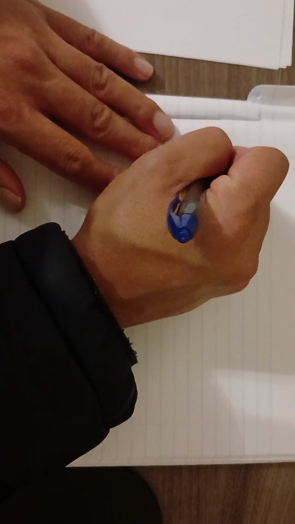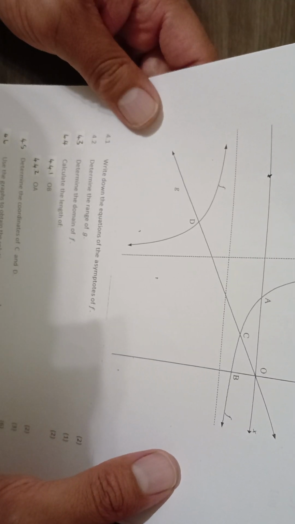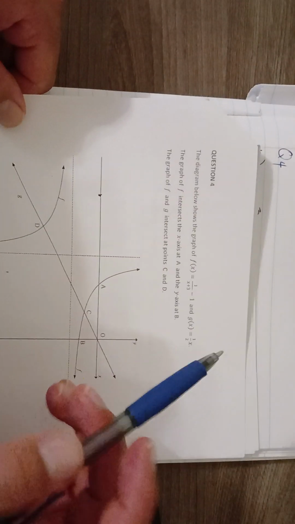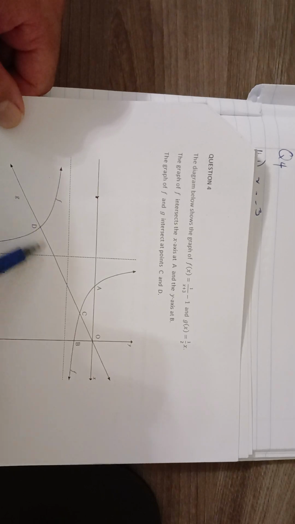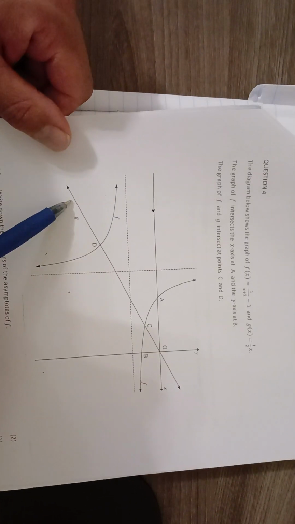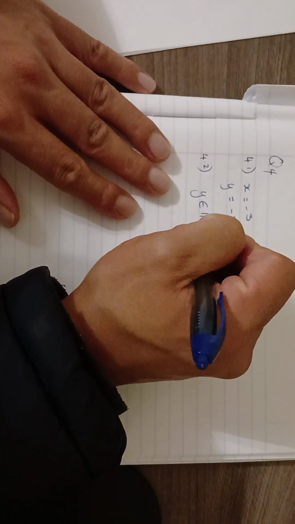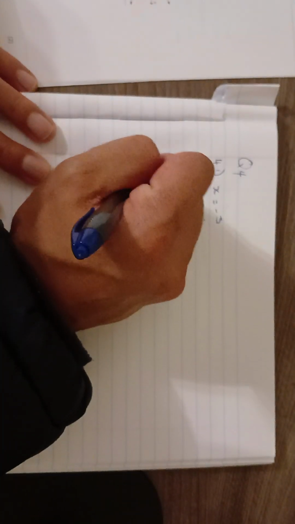Okay, 4.2, determine the range of g. So g(x) is the straight line. It's going to continue going upwards, it's going to continue going downwards. So the range is y is an element of all real values. Okay, 4.3.